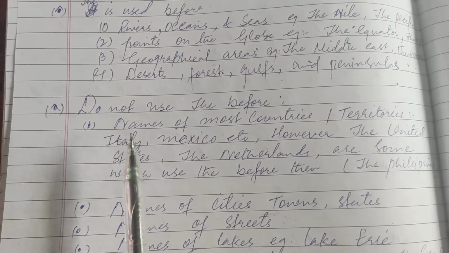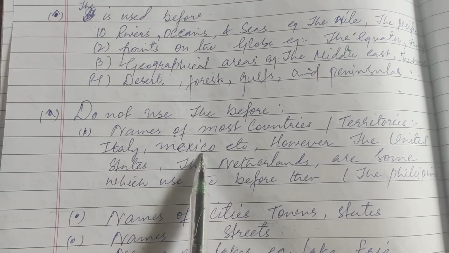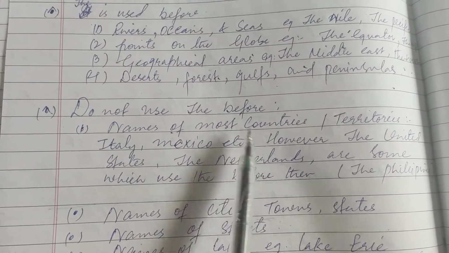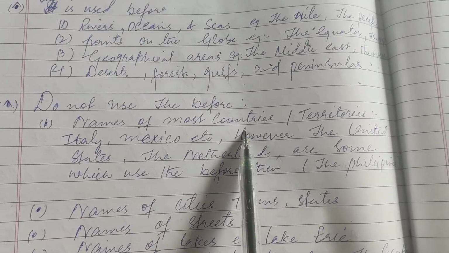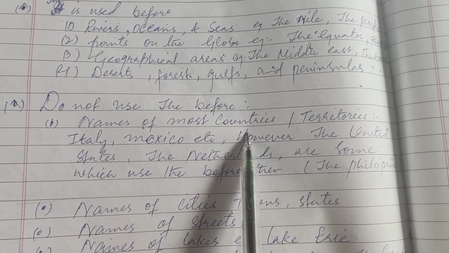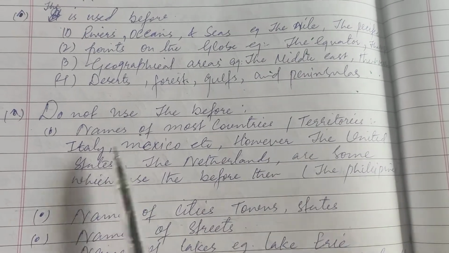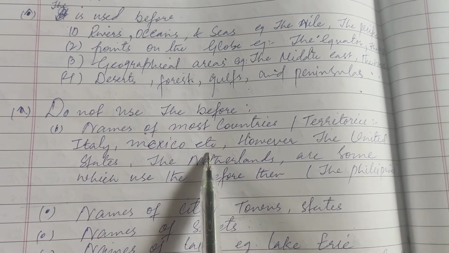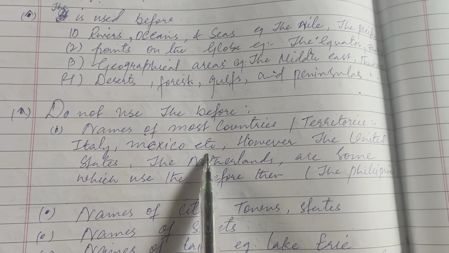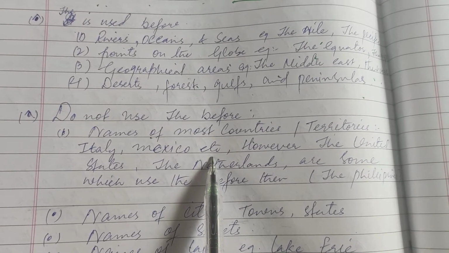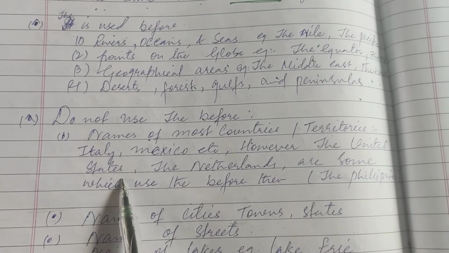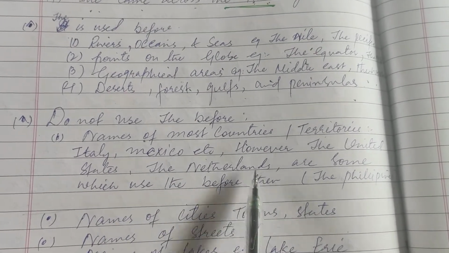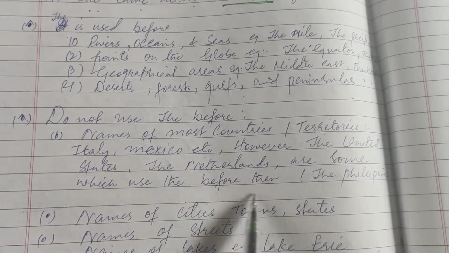Now, where "the" should be omitted, where "the" should not be used. Do not use "the" before the names of most countries. बहुत सारी कंट्रीज और टेरिटरीज के साथ "the" नहीं आता है, जैसे Italy, Mexico, etc. लेकिन ऐसा नहीं है कि हर किसी कंट्री के साथ नहीं लगता है, कुछ ऐसी कंट्रीज हैं जिनके आगे "the" लगता है, जैसे the United States, the Netherlands. ये कुछ एग्जांपल्स हैं जहाँ पे हम "the" लगाते हैं, या the Philippines.